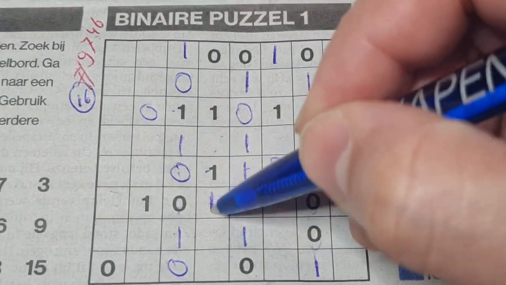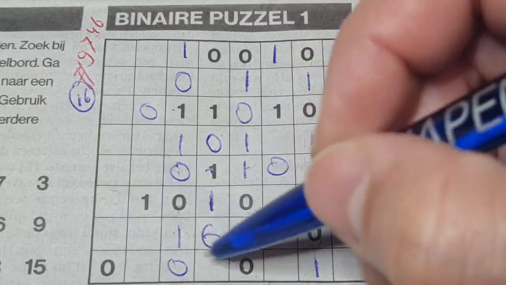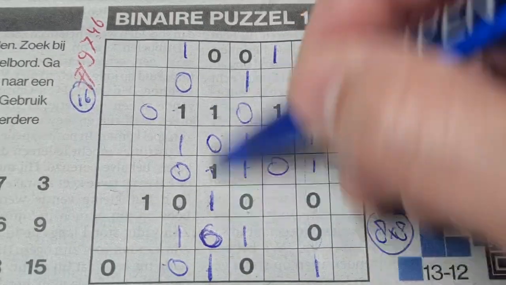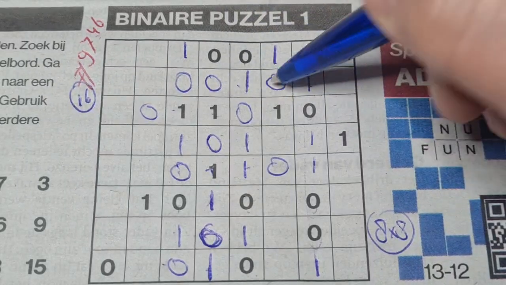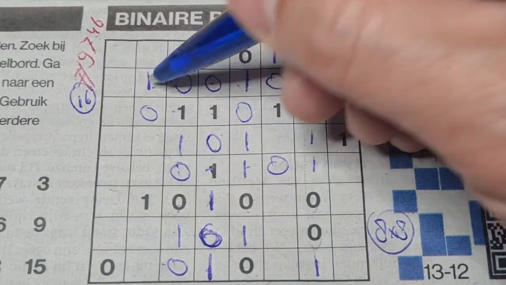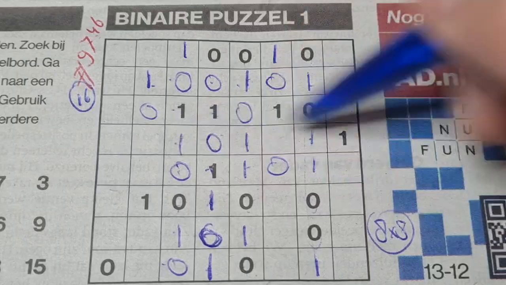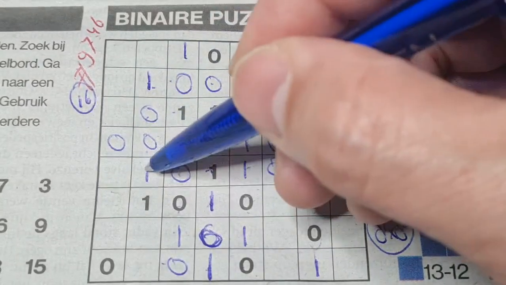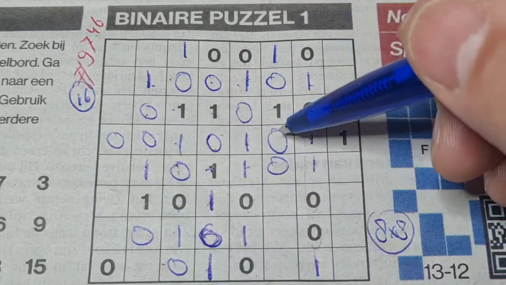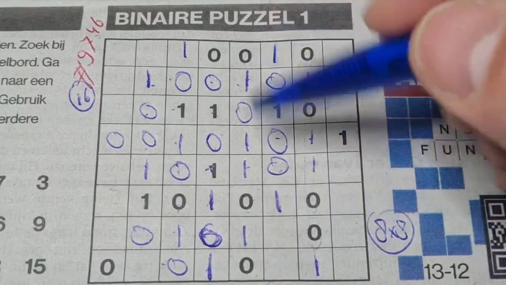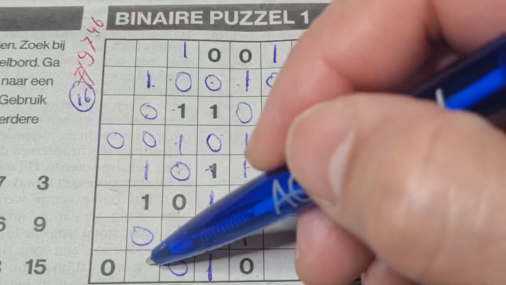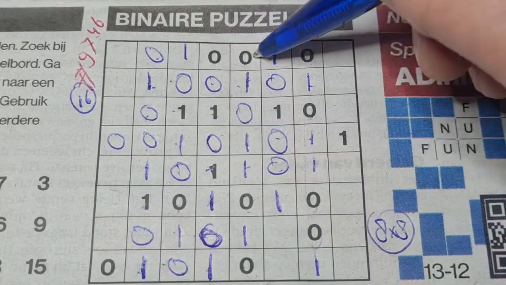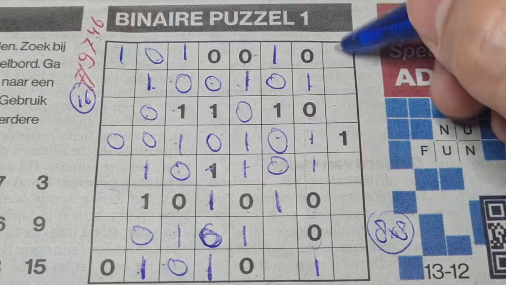Between 2 O's comes in 1. Double ones, here no, there no. Between 2 O's comes in 1. 1, 2, 3, 4 ones, so the rest are O's. Between 2 ones comes in O. Double O's, here one, there one. 4 ones we have here, so the rest are O's. Double O's, here one, there one. Double ones, here no, there no. Double O's, here one, there one. Between 2 O's comes in 1. 1, 2, 3, 4 ones, so the rest are O's. 1, 2, 3, 4 O's, so the rest are ones.